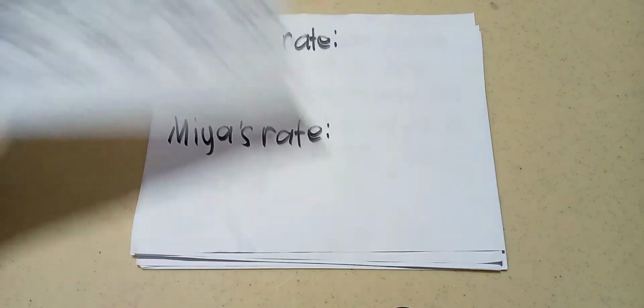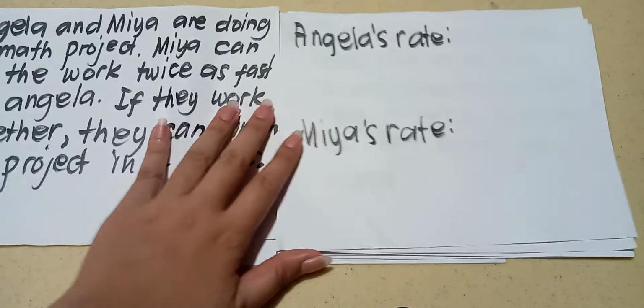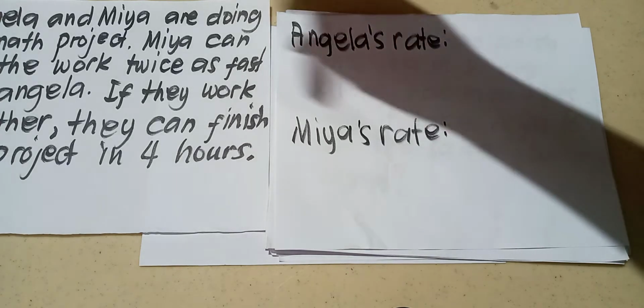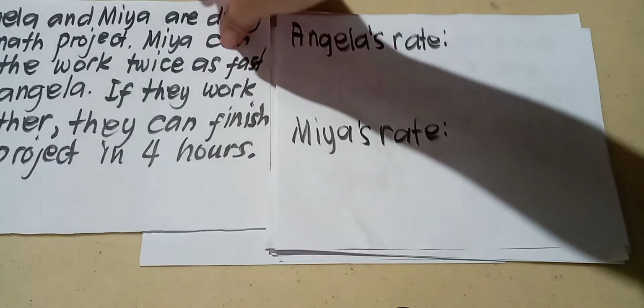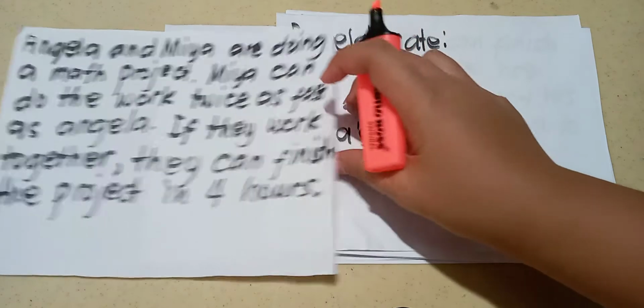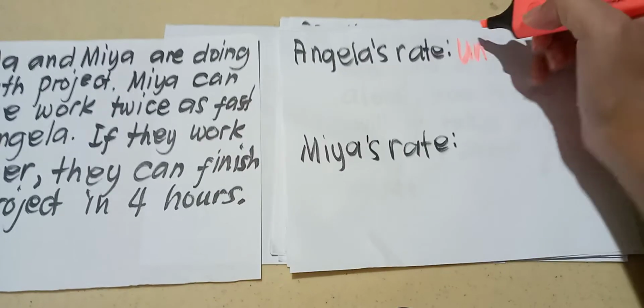Okay, let's have first each rate. So let's have Angela's rate and Mia's rate. From this example, Angela's rate was not stated. If you read the word problem again, Angela's rate was not stated. So therefore, Angela's rate right here is unknown. So let's write it unknown.